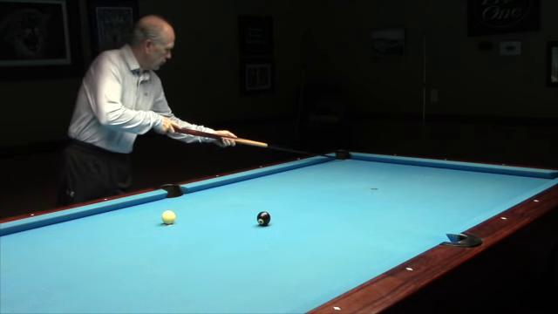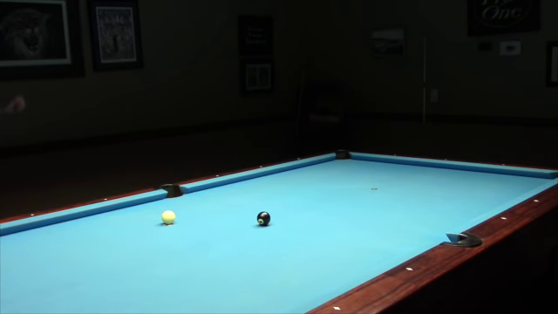This 8 connects to this corner pocket by way of a 15-degree perception.